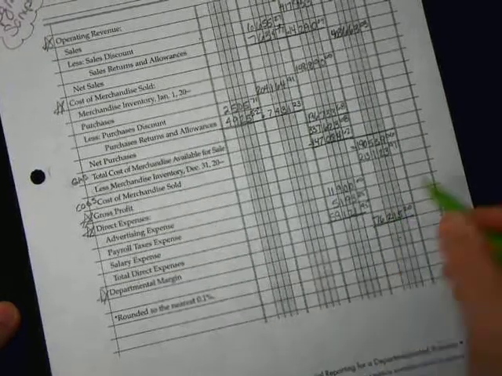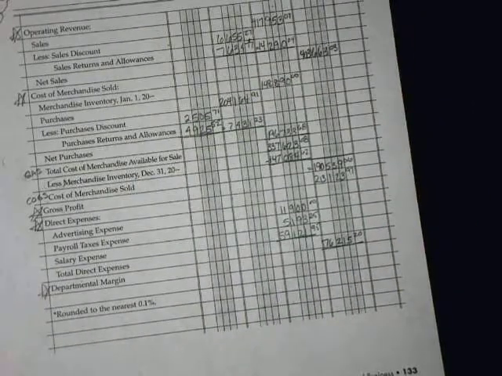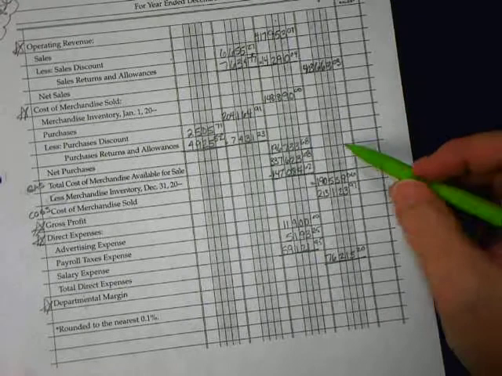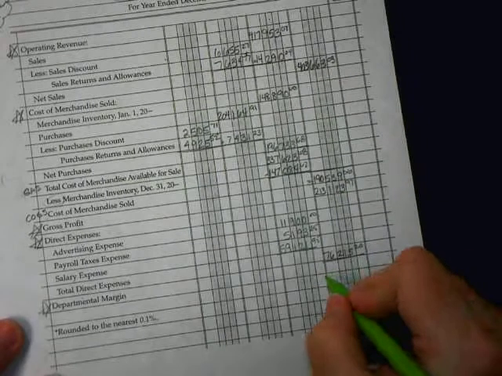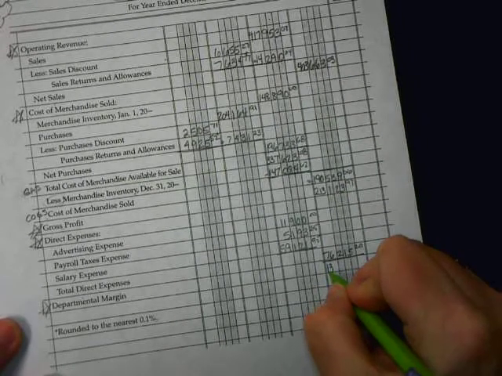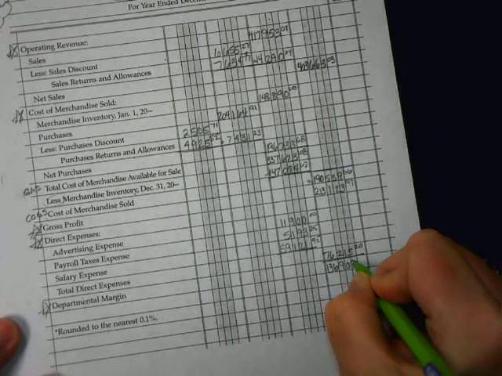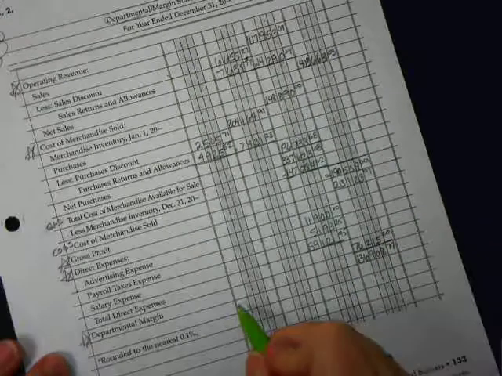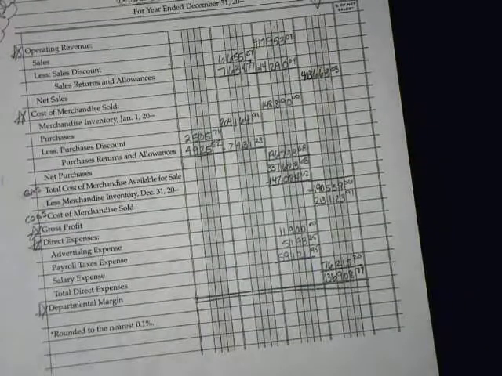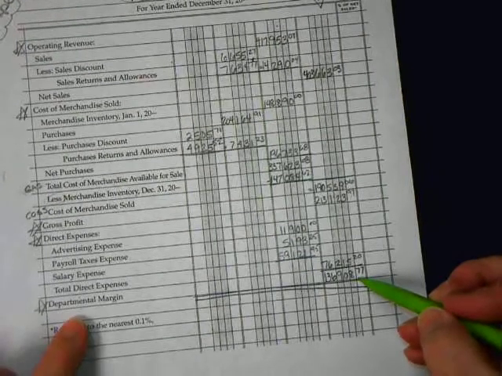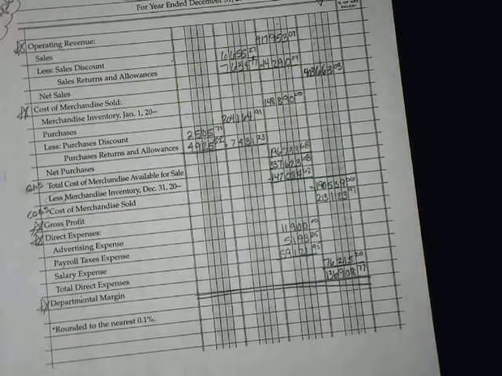Okay, and this gives us our expenses, and so now that gives us everything in our formula that we need. So we have our gross margin minus our expenses. That leaves us with a departmental margin of 136,908.77, and we'll double rule across all of that. Again, that's almost just like net income, but because we're breaking it down to departments, we're going to call it margin instead of net income.